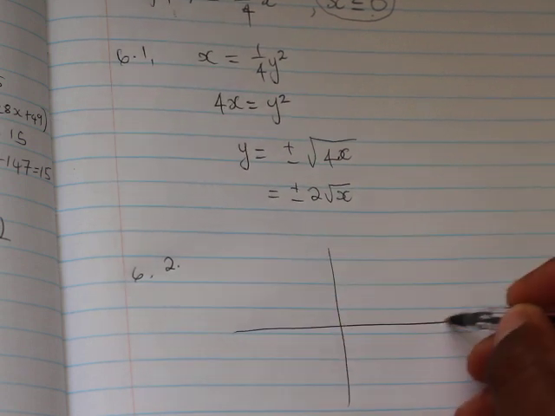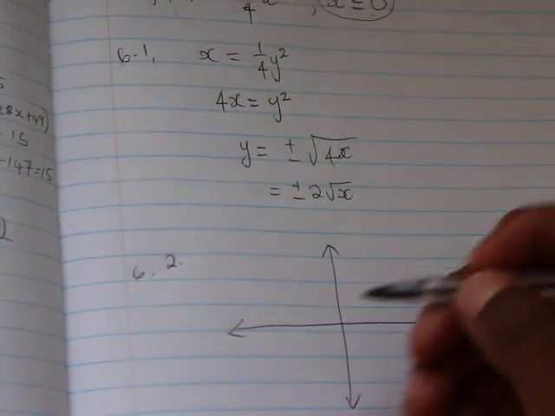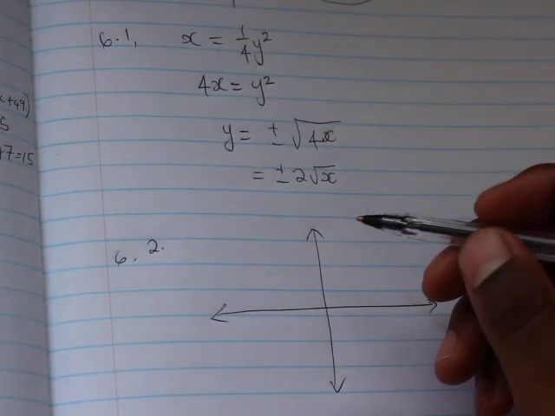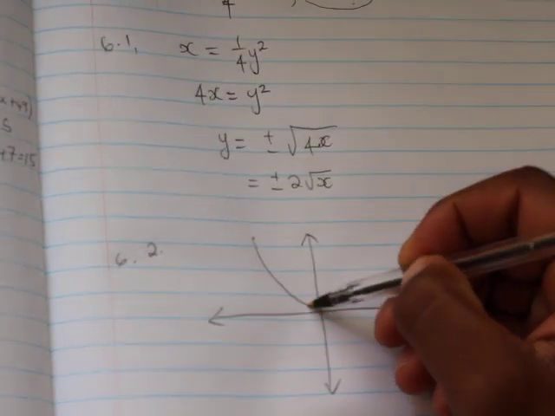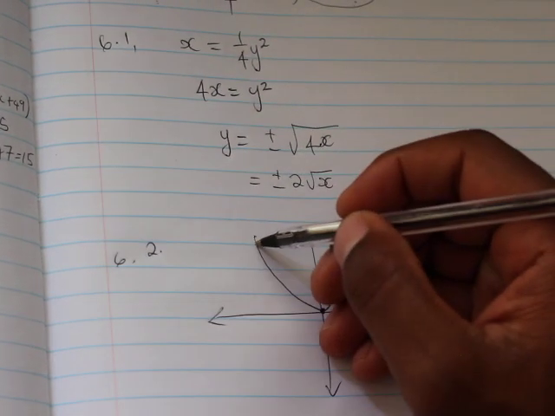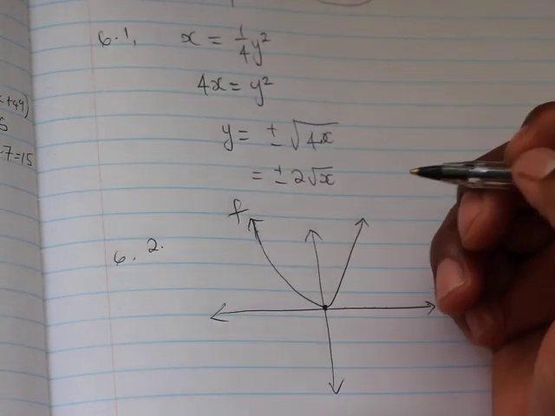In other words, we're not drawing two separate planes. We're going to be using a single plane. So now we know for sure that this is going to be f, with a turning point at 0. So this is just f.